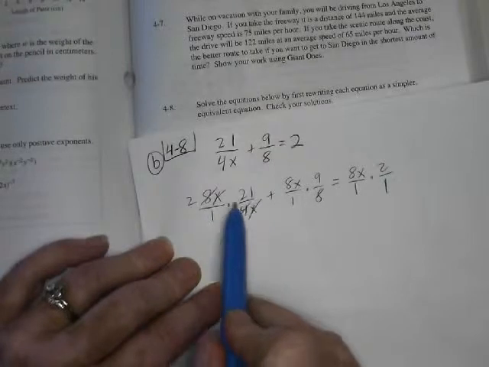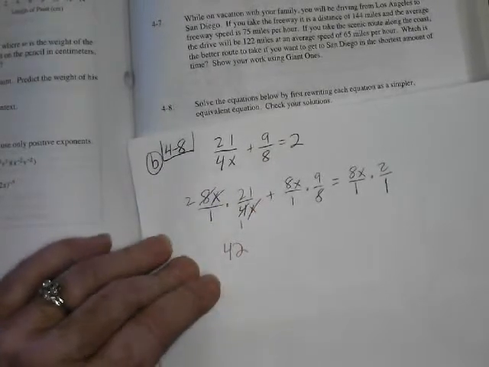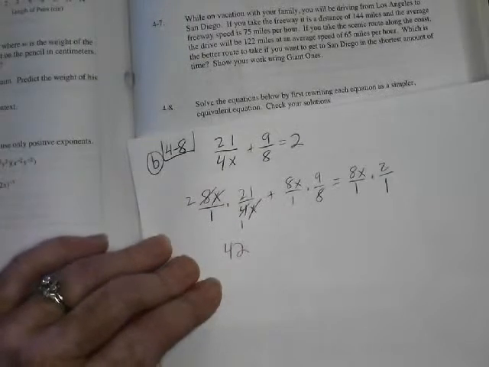So 2 times 21 is 42. The x canceled out because it's a giant 1, because that's the same as x over x. That's why I multiplied by x.